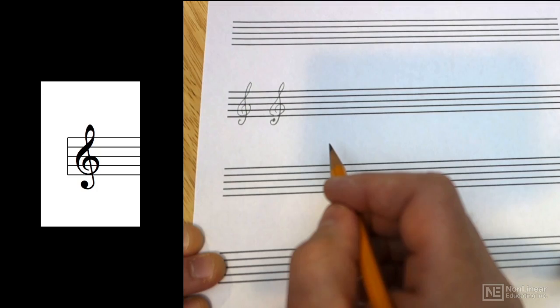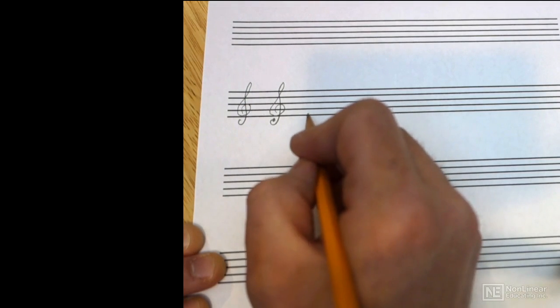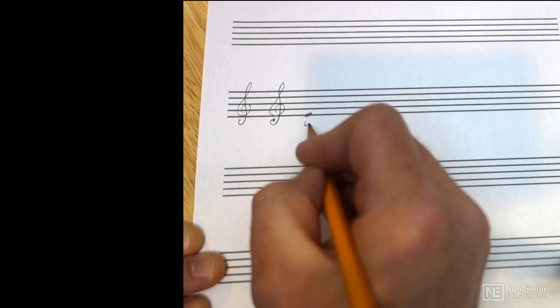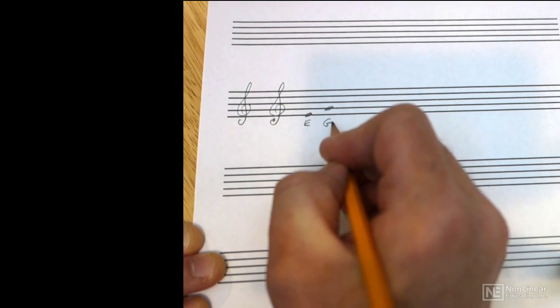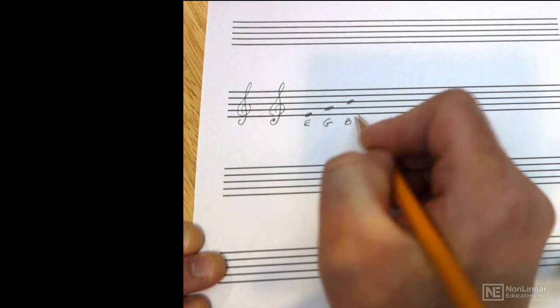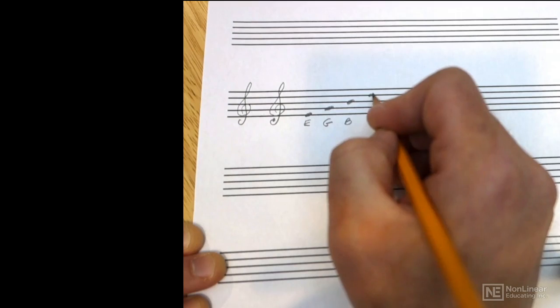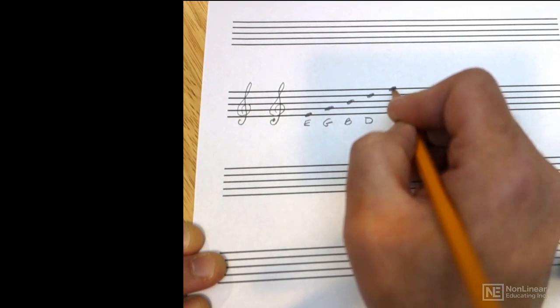Now that we know that this is the treble clef, we can fill in the notes of the lines and the spaces. So the note on the first line is going to be the note E. The note on the second line will be the note G. The note on the third line is a B. The note on the fourth line is a D. And the note on the fifth line is the note F.